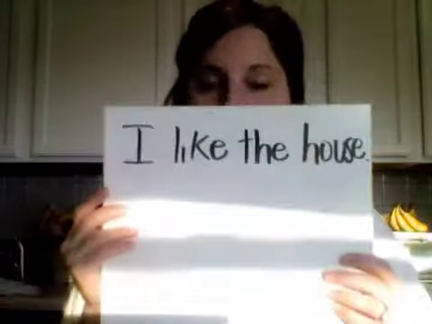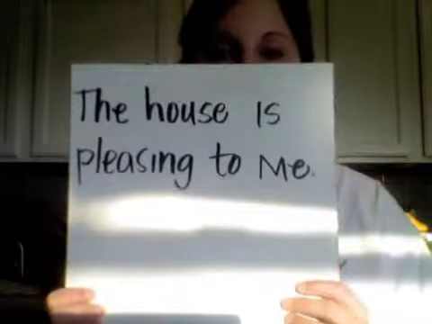If I want to say in English, I like the house, it is really the house is pleasing to me. House is actually the subject of this sentence. So unlike sentences like I run, where I is the subject, in this case, whatever someone likes is the subject. So in this case, I like the house. The house is pleasing to me. So the house is the subject, which makes me the object.